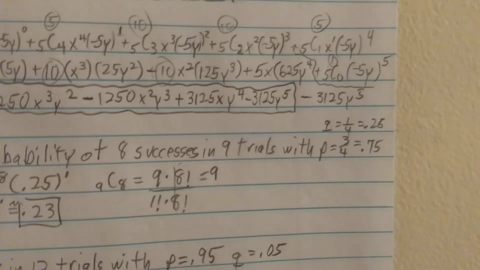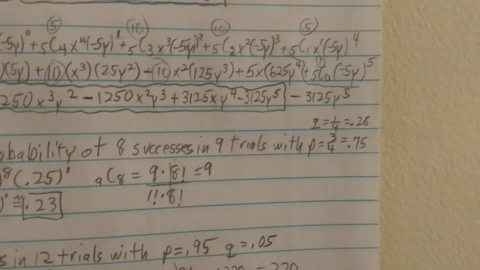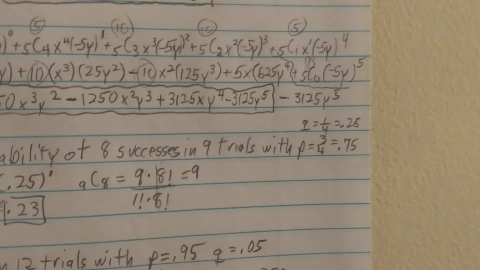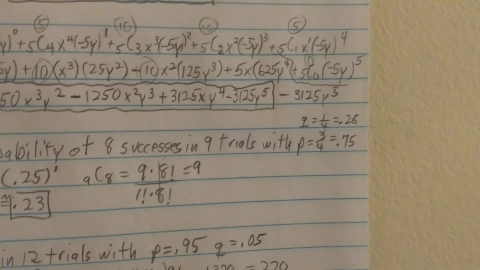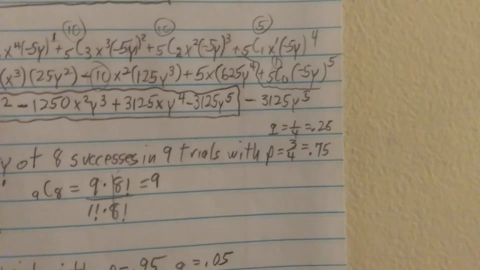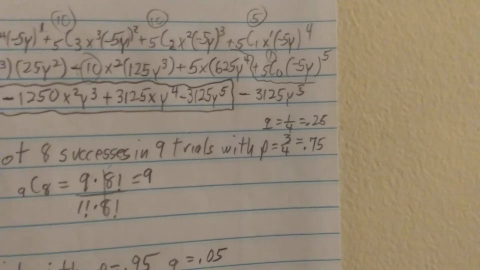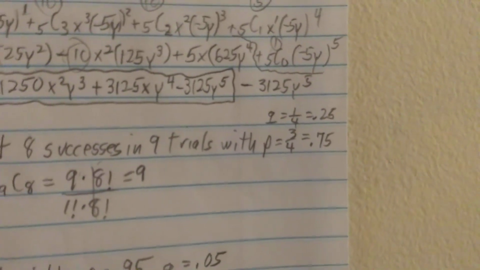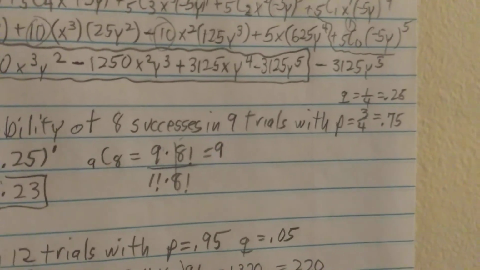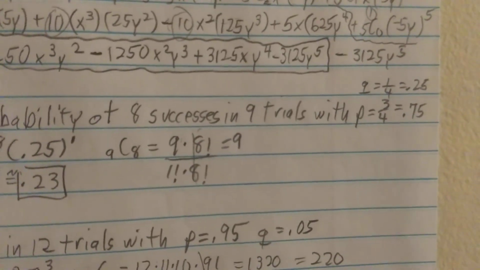So you'll have to take 5 to the power 4 on your calculator. And there you get plus 5x times 625y to the 4th, which gives us plus 3125xy to the 4th. And then plus 1 times negative 5y to the 5th, which turns out to be the same as the number before, but with a minus, 3125y to the 5th.